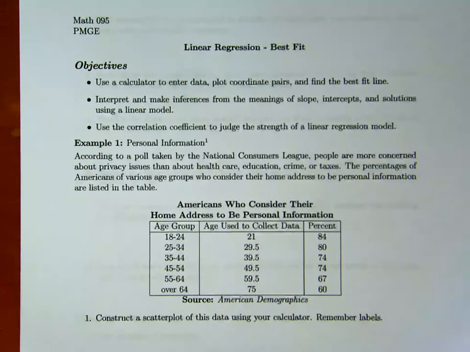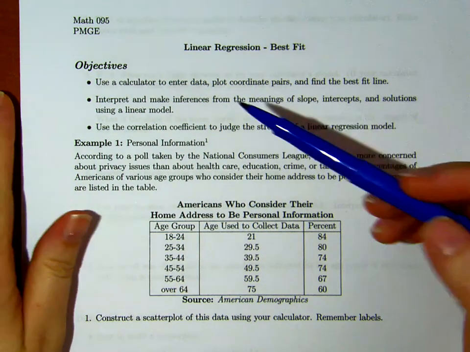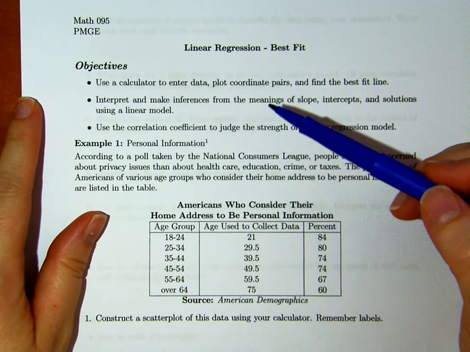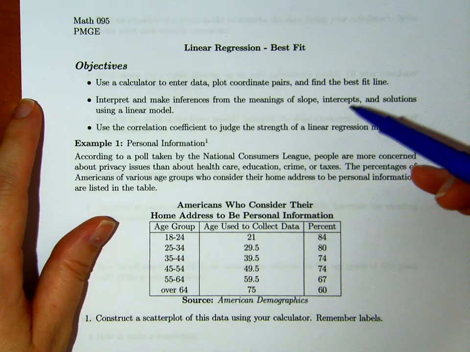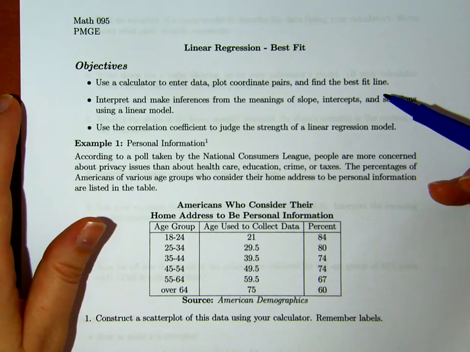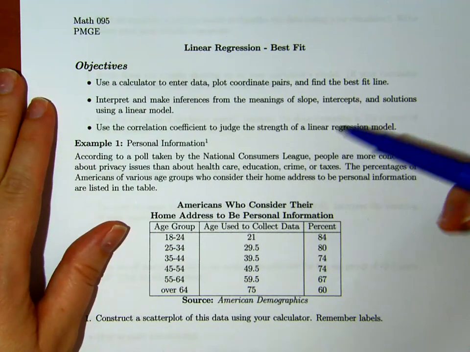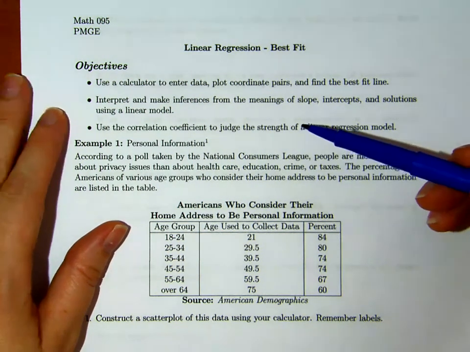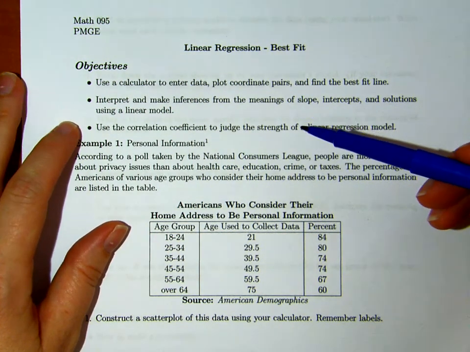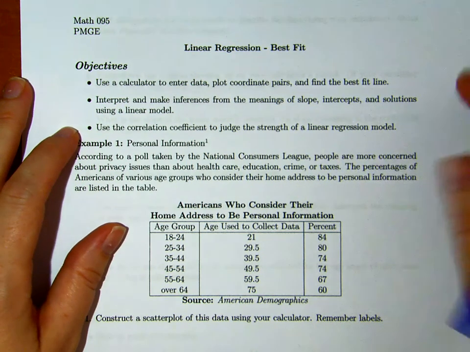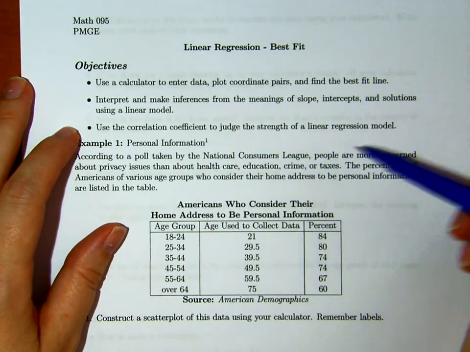Okay, now let's suppose we have some raw data. So section 3.9 in your book deals with that. How are we going to put that data in your calculator, have it plot, find the linear that fits the best, and then how are we going to interpret what we're using, our model, and then how are we going to judge the strength of our model?